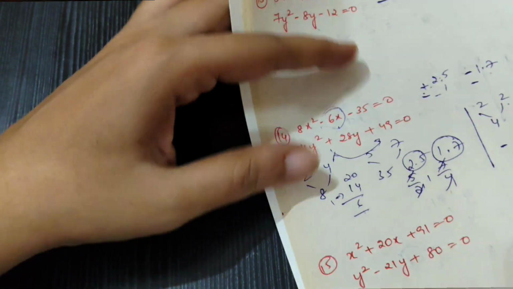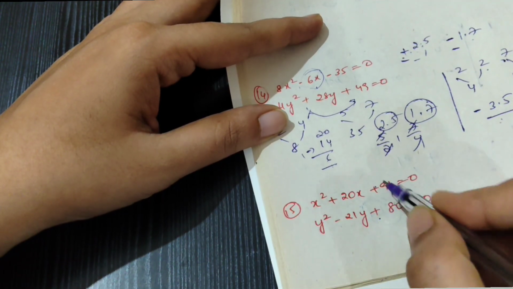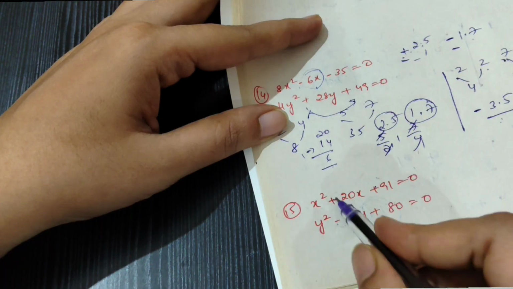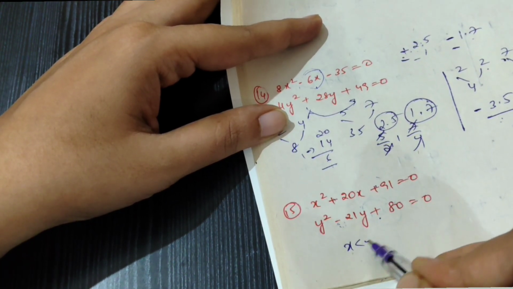Next, this is another same, both easy, both constants are positive, and whichever factor has negative, that is greater. Here y has negative, so x is less than y.